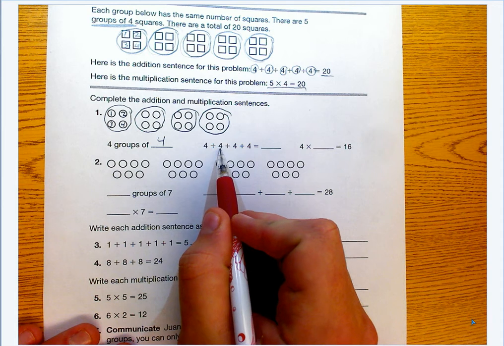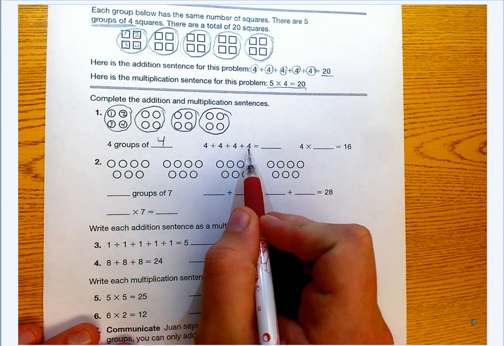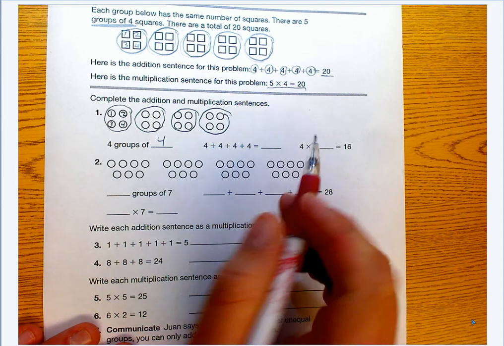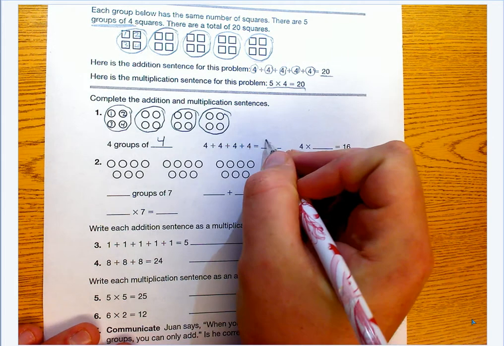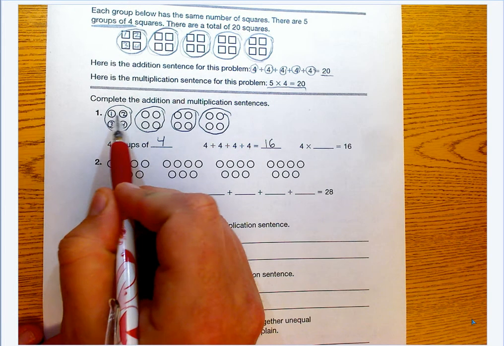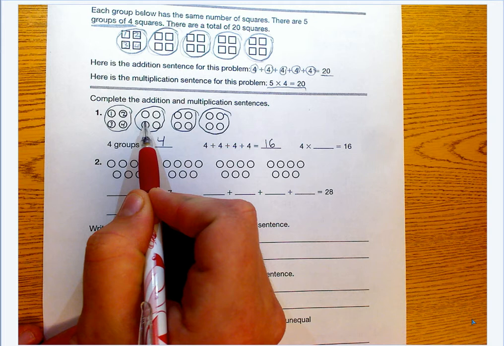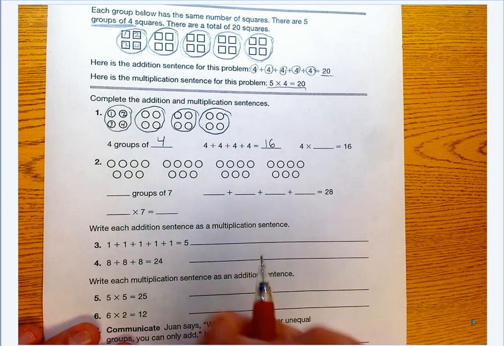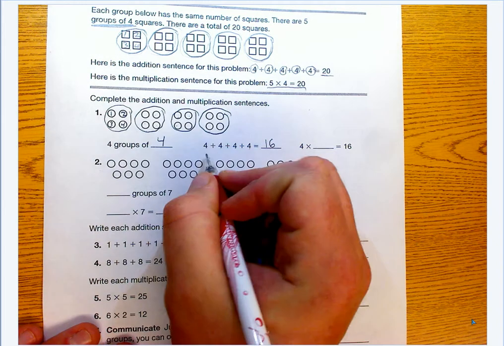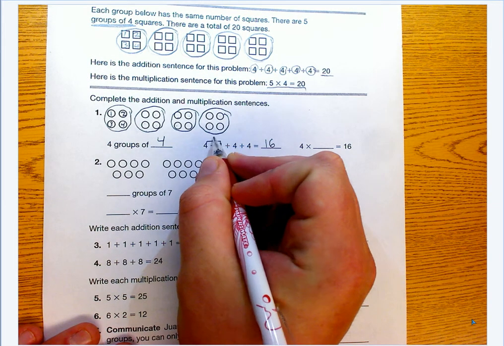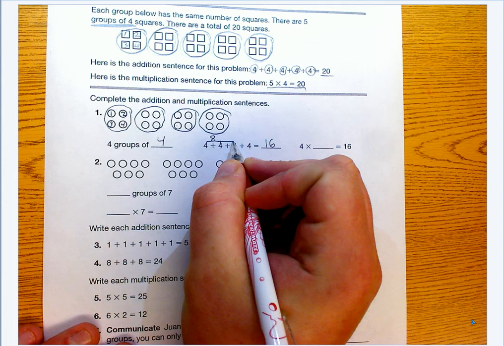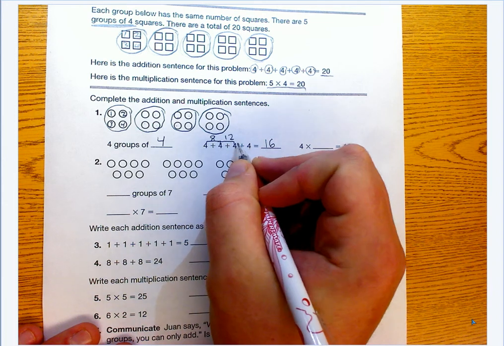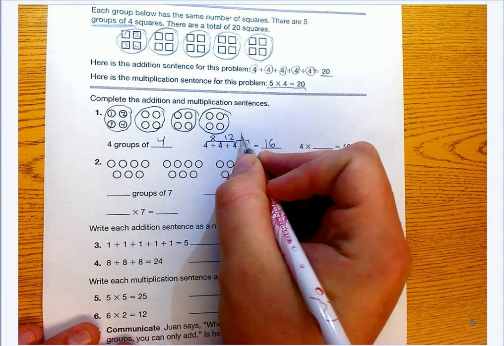4 plus 4 plus 4 plus 4, and I could get the answer of 16. I can go through individually: 1, 2, 3, 4, 5, 6, 7, 8, 9, 10, 11, 12, 13, 14, 15, 16. Or I could use the repeated addition. 4 plus 4 is 8. Plus 4 more is 12. Plus 4 more is 16.